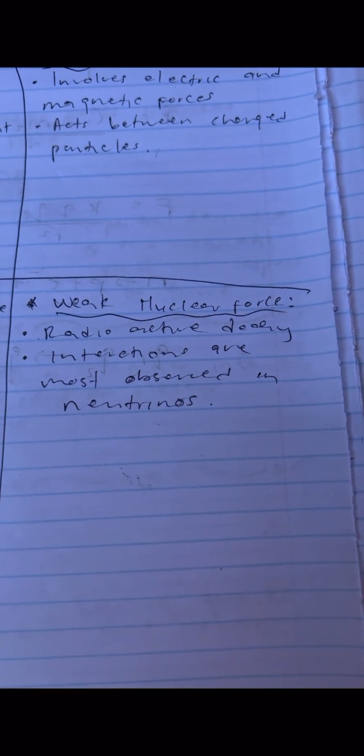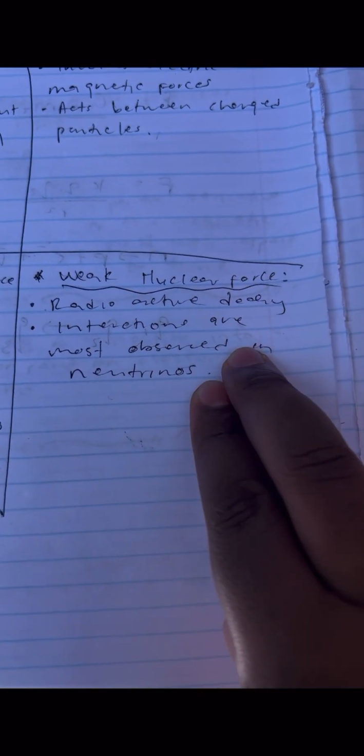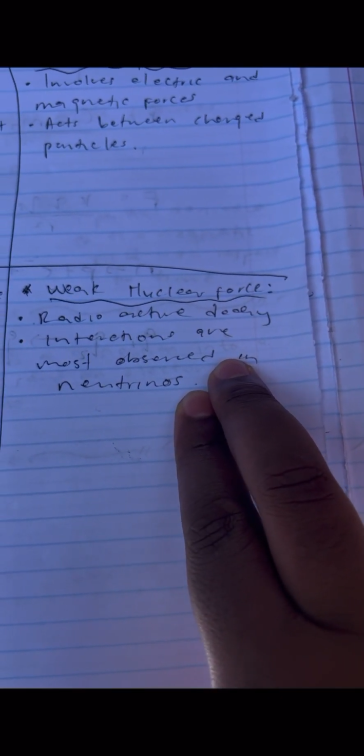And then we have the strong nuclear force. This binds protons and neutrons within the atomic nuclei and operates at short distances within the nucleus, right? And then we have the weak nuclear force. This is radioactive decay, with interactions most observed with neutrinos. This was my third year physics research project.